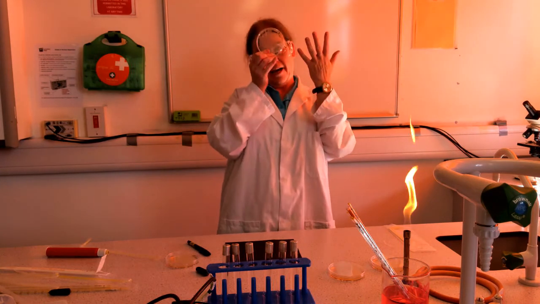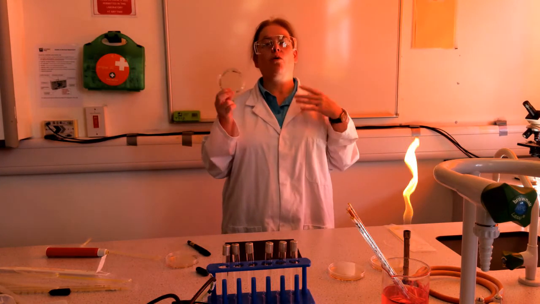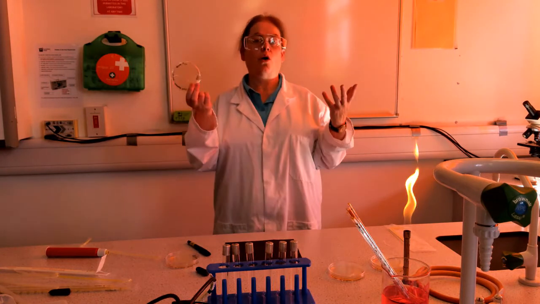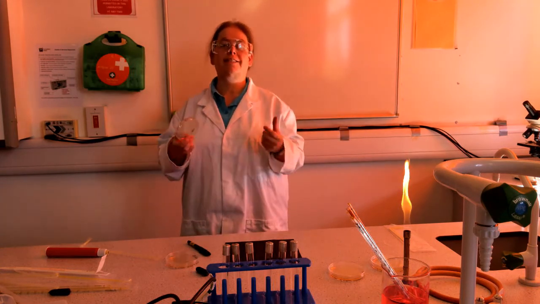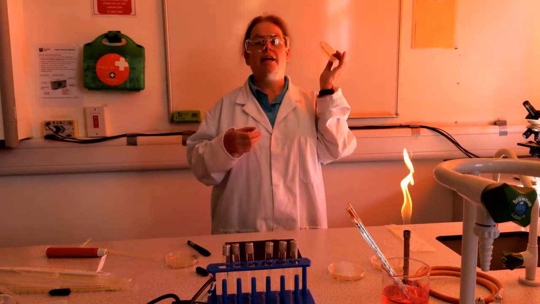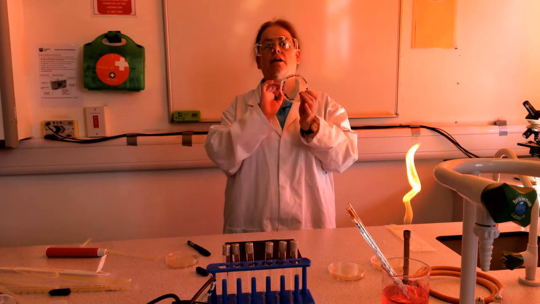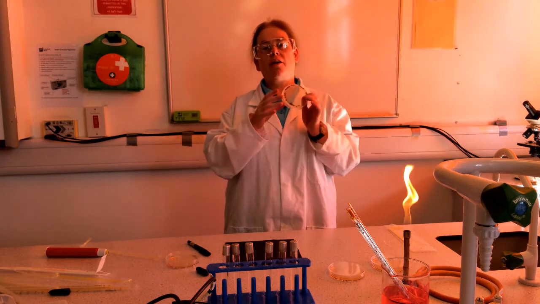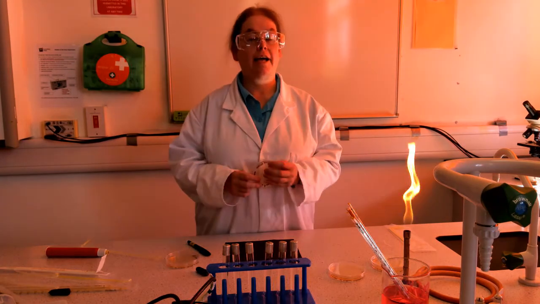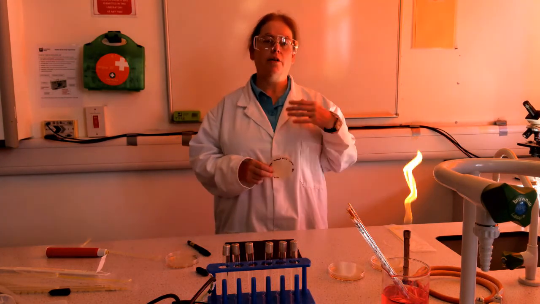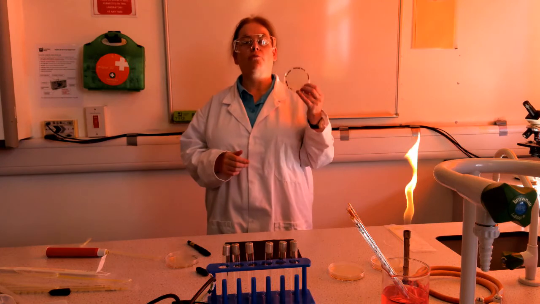However, if I count this and I find 1,007 colonies, that tells me that on Monday there were 1,007 individual bacteria in my 10,000 dilution. If I then multiply that number by 10,000, that will tell me how many bacteria there were in 0.1 millilitres of my original culture.